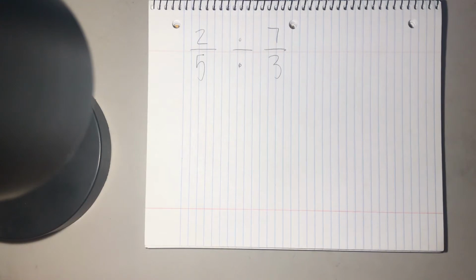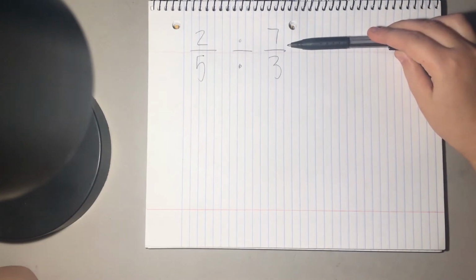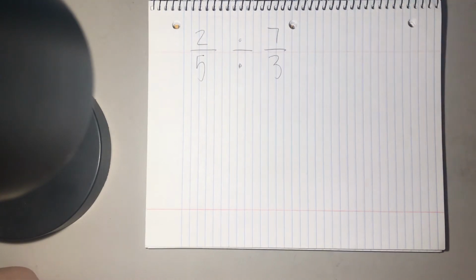And we could put this in a question by saying I have 2/5 of a brownie and want to give 7/3 of a brownie to as many people as possible. How many people can I give 7/3 of a brownie to? So our next step is to write out 2/5 of a brownie divided by 7/3 of a brownie. So the first thing we want to do is find a common denominator.